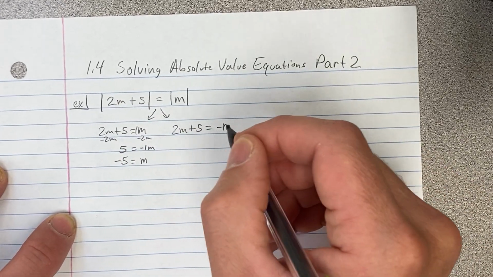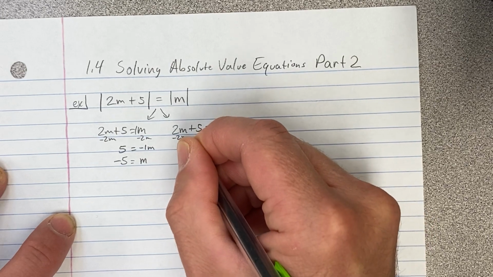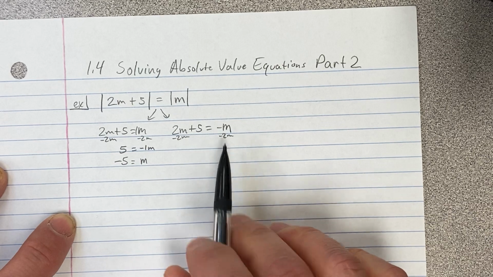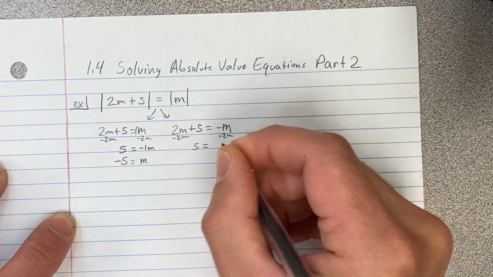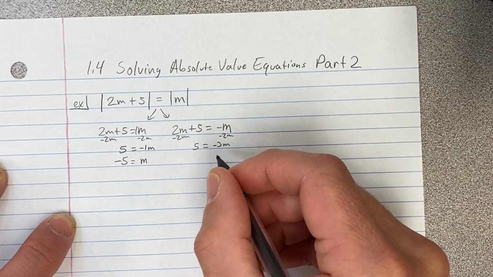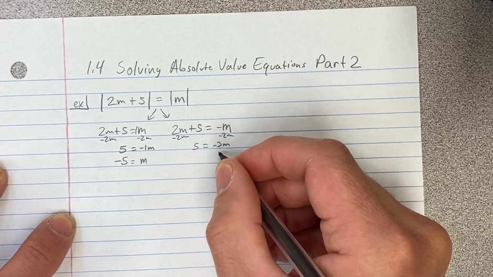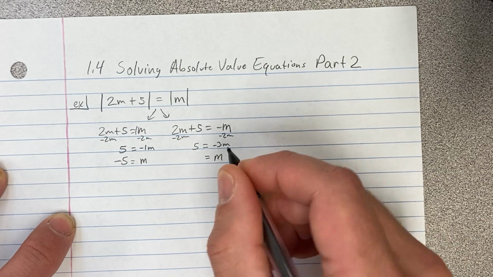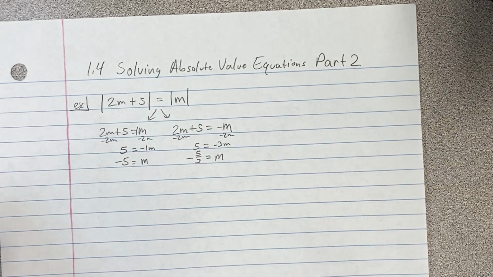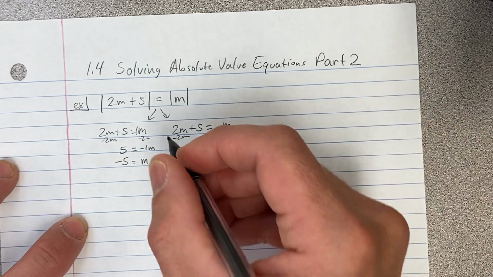On the other side, I'll do the same sort of thing. I'll go ahead and move the 2m, do the subtraction property of equality. We get 5 equals negative 3m. Divide by negative 3. And you might think, oh no, I get a decimal. No, don't do the decimal. Just write it as negative 5 over 3. So we got two solutions. Not bad.